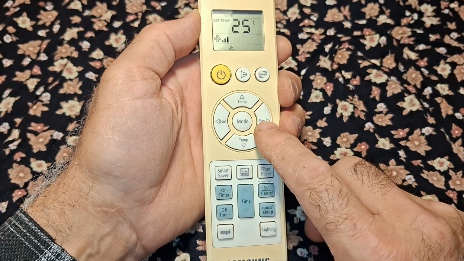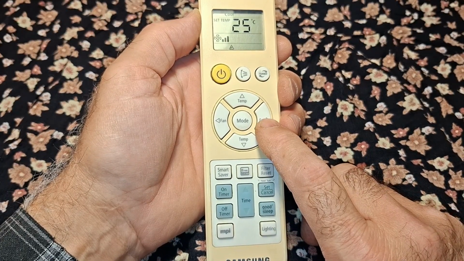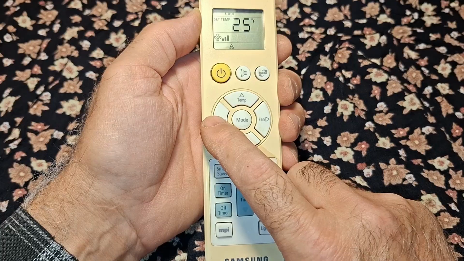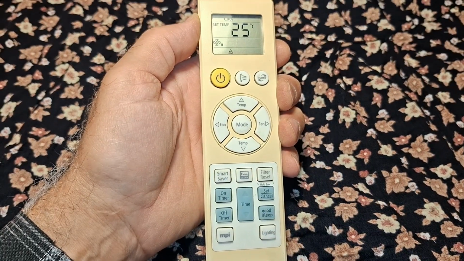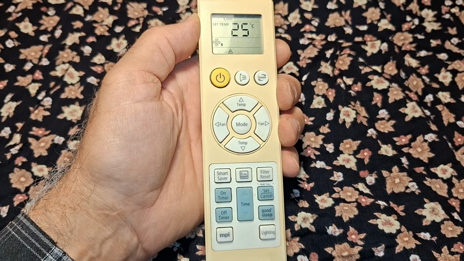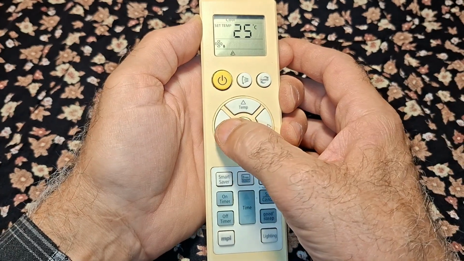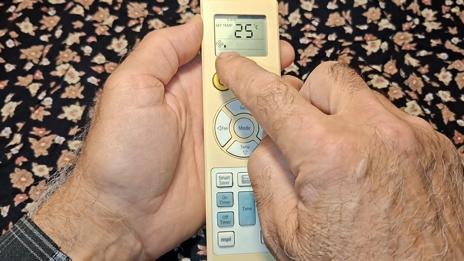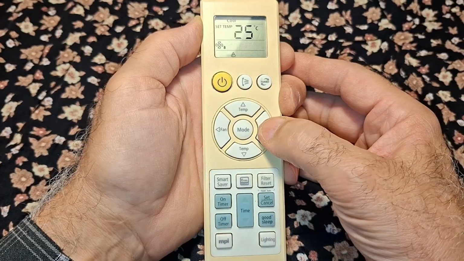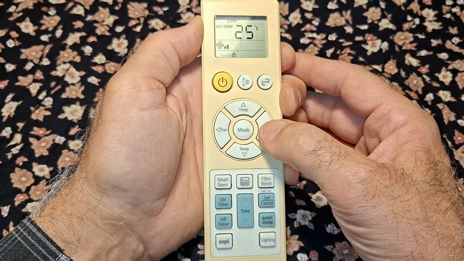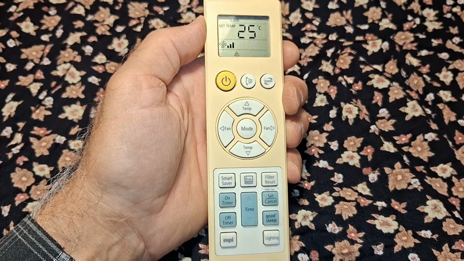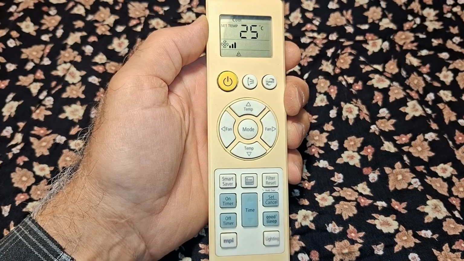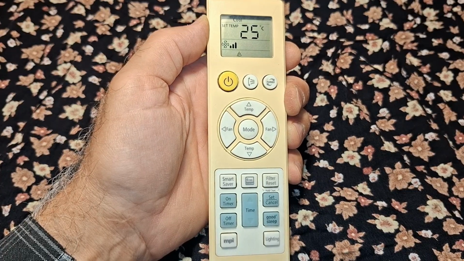This button is used to increase the fan speed of the air conditioner, and this button is used to decrease it. This air conditioner has 4 speeds: auto, low, medium, and high. Low speed can be selected so that the fan sound does not disturb you in the bedroom.